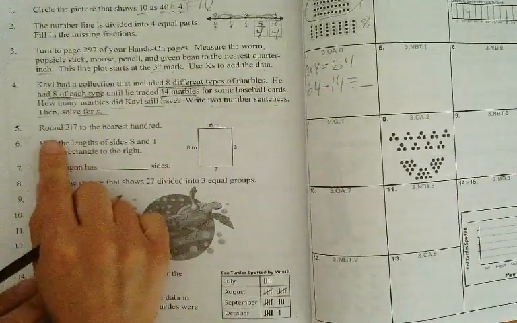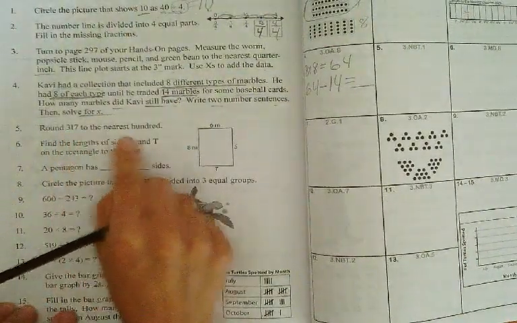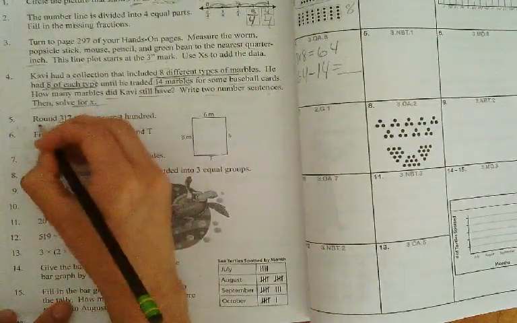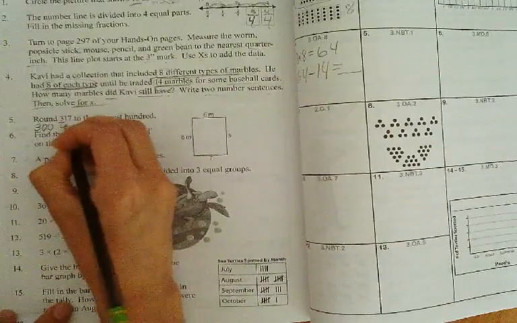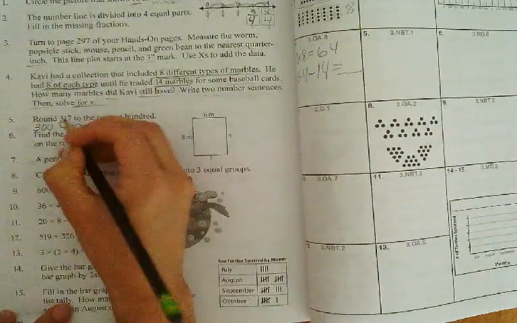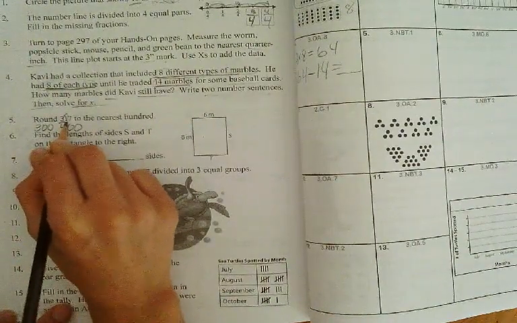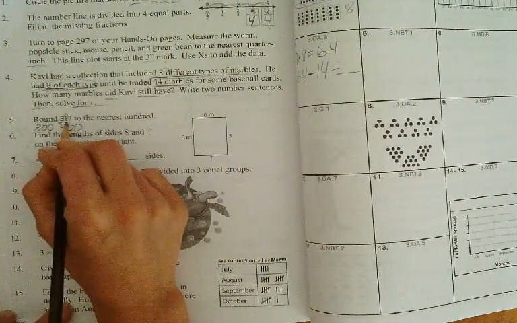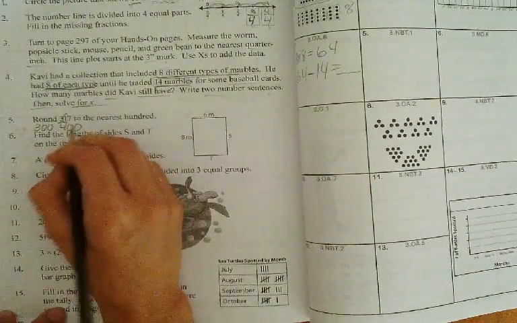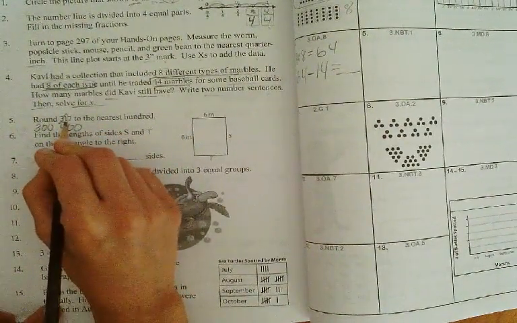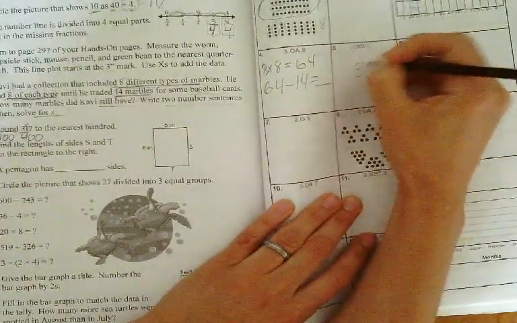5. Round 317 to the nearest 100. Nearest 100. Well, the nearest 100 would either be 300 or 400. But it all depends on this number here, which is your tens place. If it's greater than 5, you round up. If it's less than 5, you round down. It's less than 5. So 317 is closer to 300. So 5 would be 300.